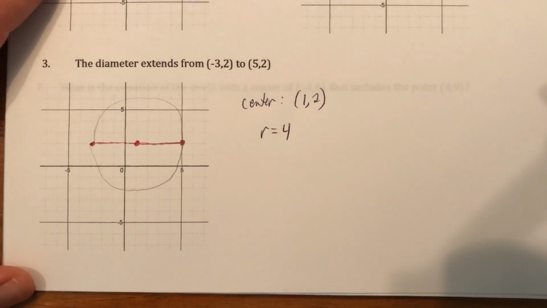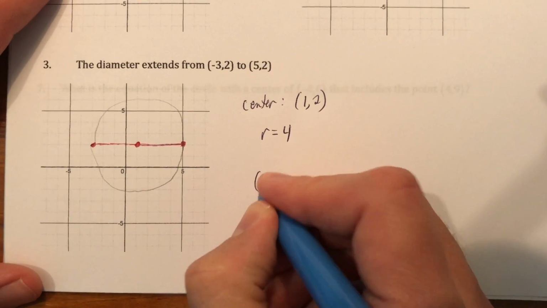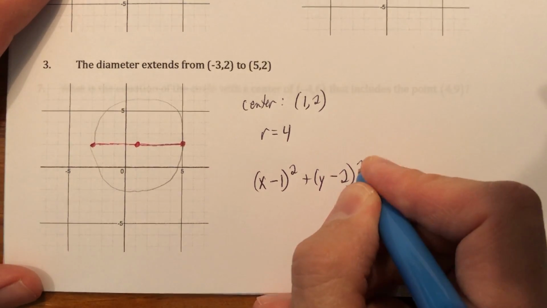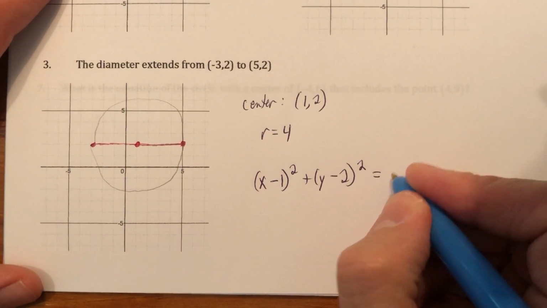And so now we're ready to write our equation. X minus 1 squared, y minus 2 squared. There's your h, there's your k, and there's your center.